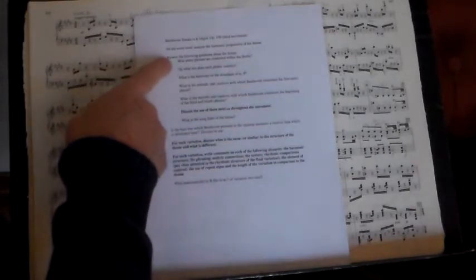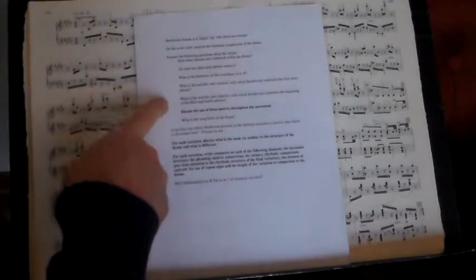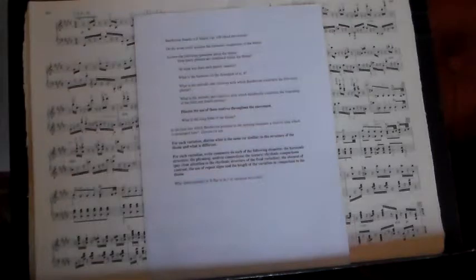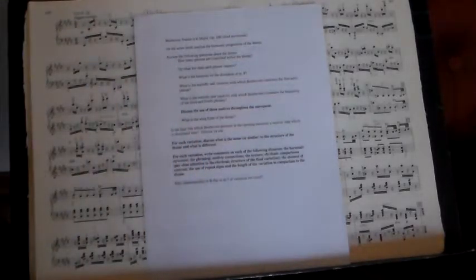How many phrases? There are 4 phrases in the theme, and the song form is extended 2-part song form. There are 2 phrases in the first 8 measures, and the first phrase cadences on a half cadence, as does the second phrase, and then that's repeated. It's a good idea to have another page open so that if you need to refer back to the theme, you can.